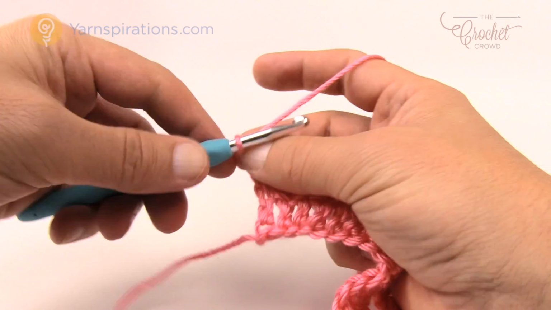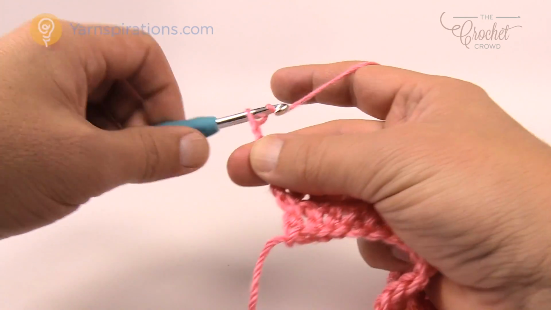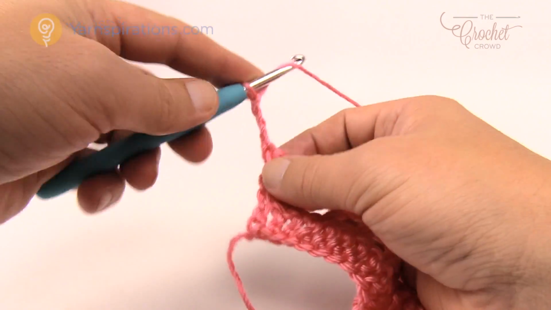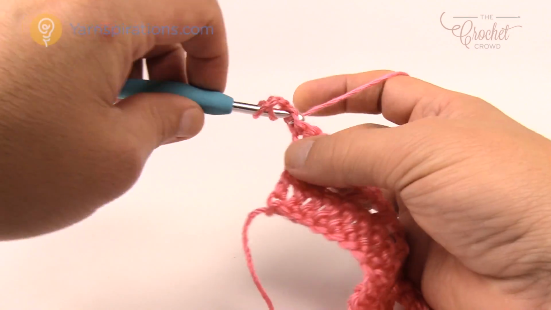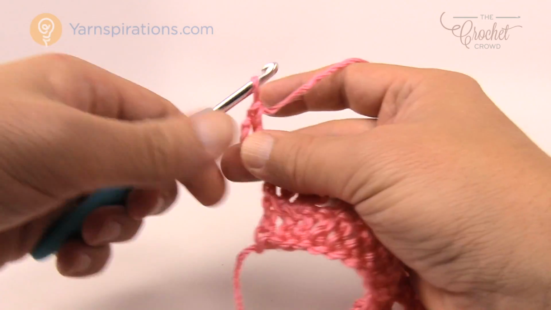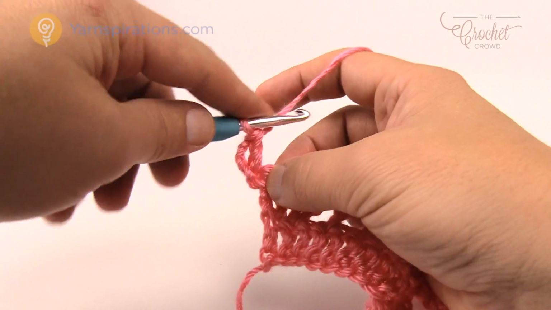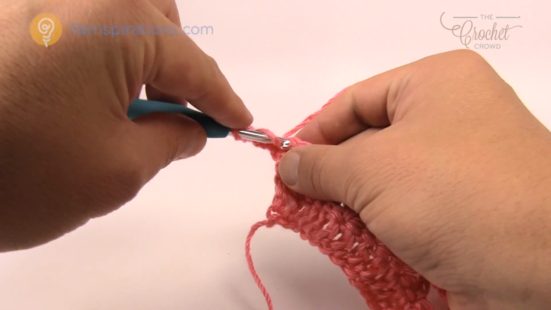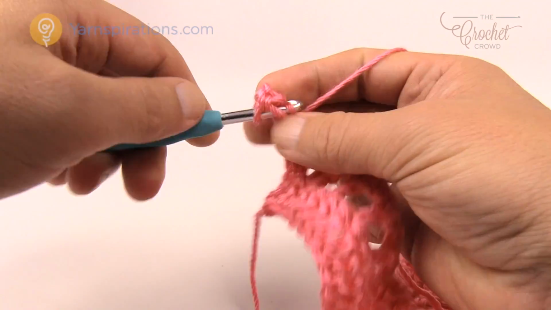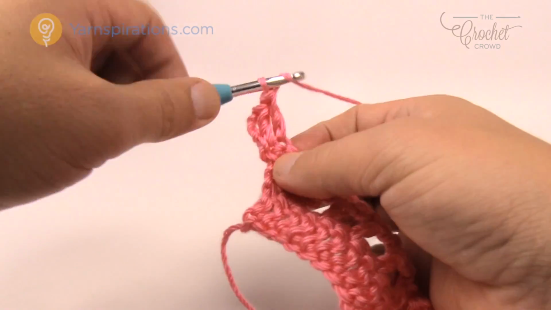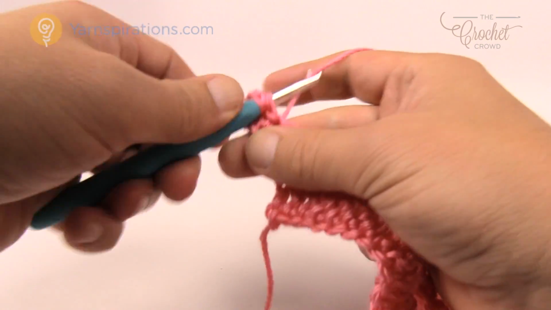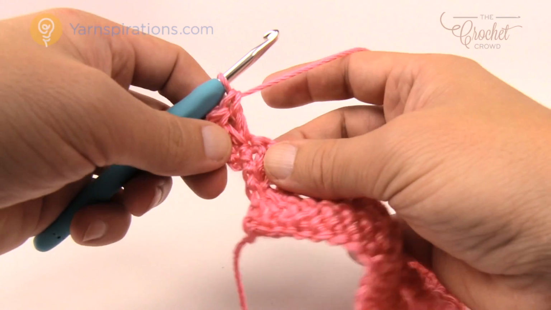So let's begin. We're gonna chain up 3. So 1, 2, 3, that counts as a double crochet, and we're gonna double crochet into the same stitch right underneath it. Okay, the same one, and then the next one is gonna be 2 double crochets into the next stitch. So there's your satisfying of the edges for the first 2 being 2 double crochets into each.